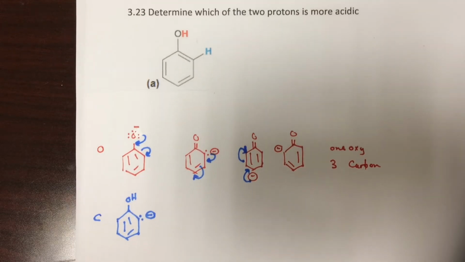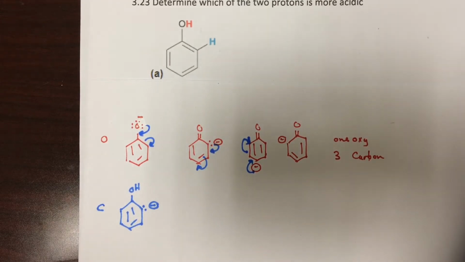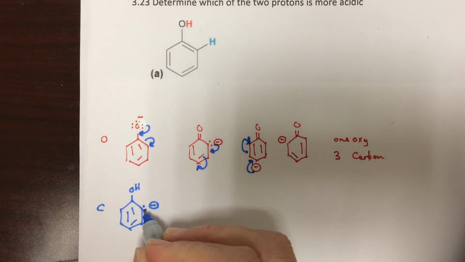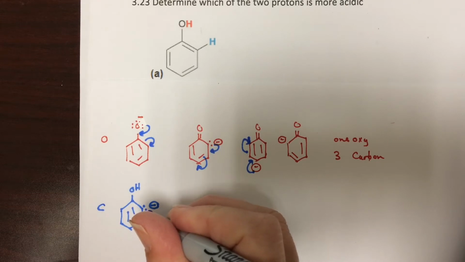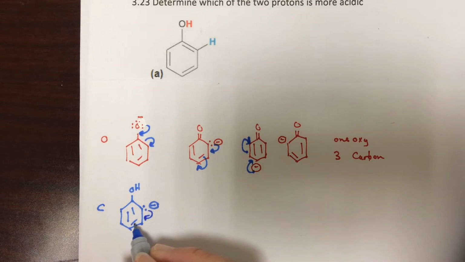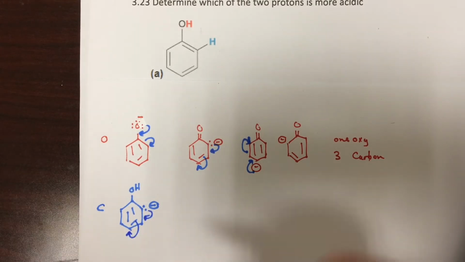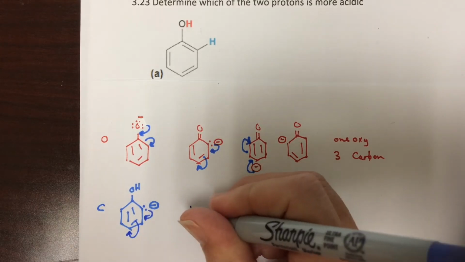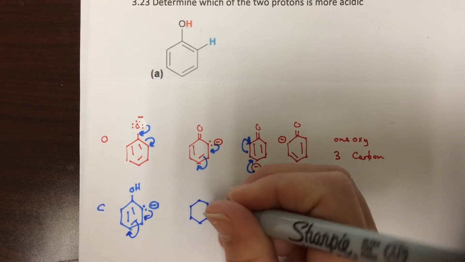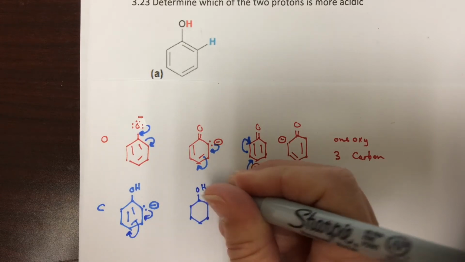So let's see what we get if we take the blue proton off. We're on a carbon. These electrons can make a double bond here and push the pi electrons here to reside onto that end carbon. We get this.